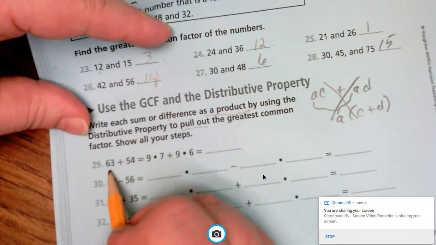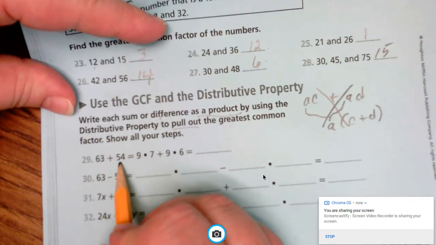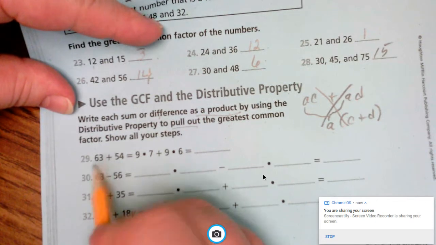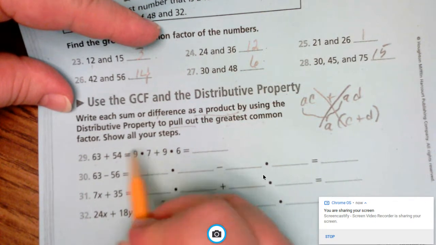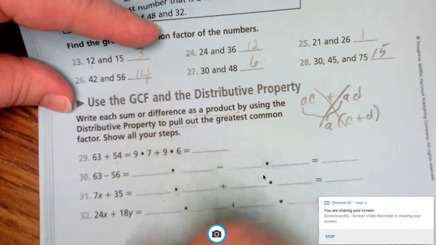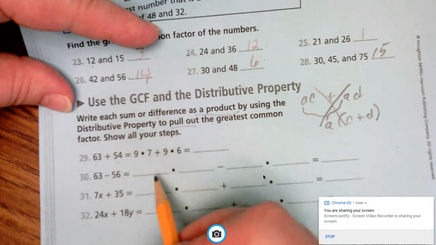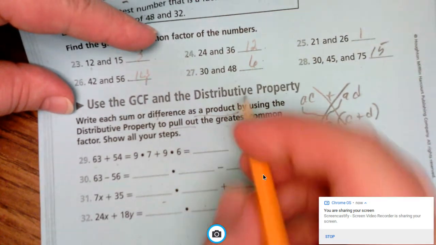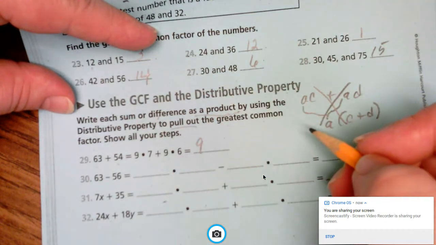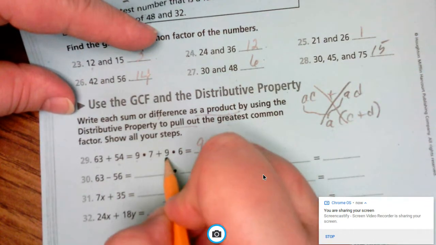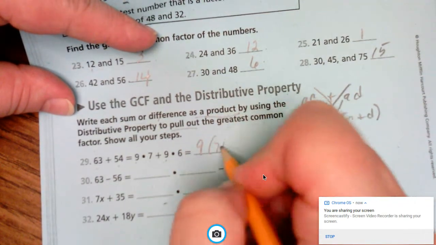So we have a 63 and a 54, so we're going to break the 63 down into 9 times 7 and 54 down into 9 times 6. So 9 is the greatest common factor they both share, times 7 plus 6.